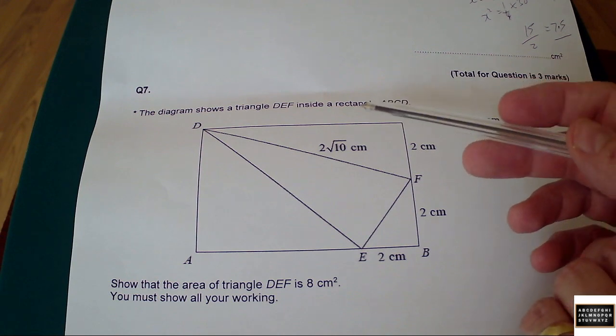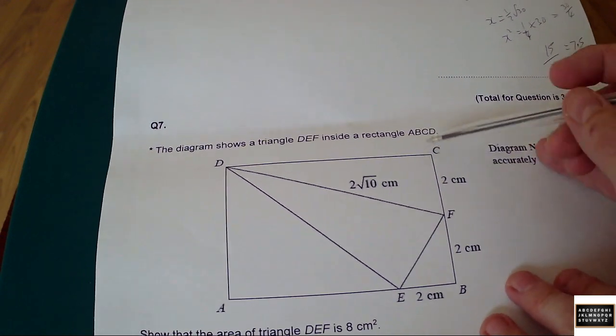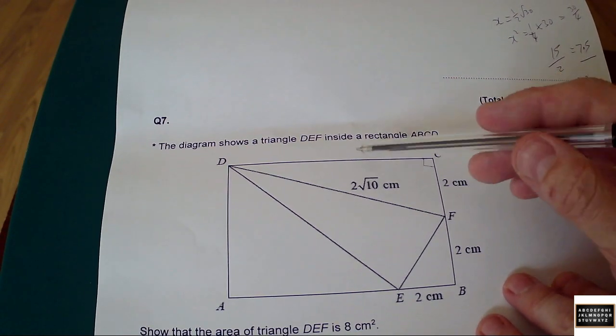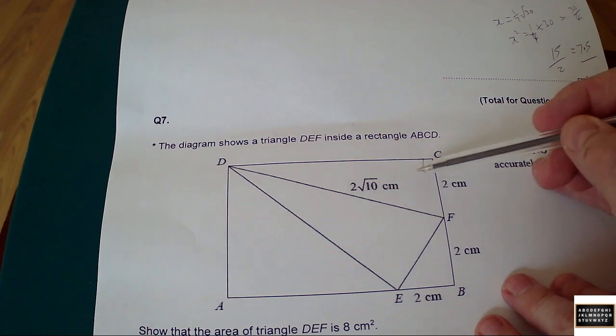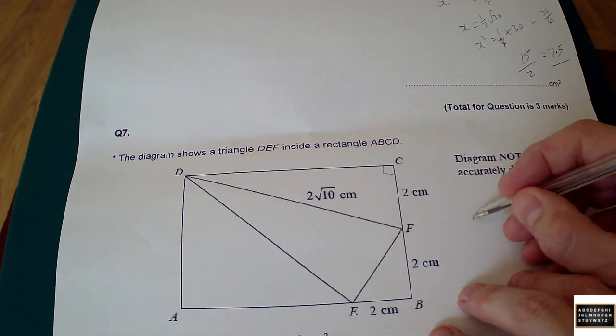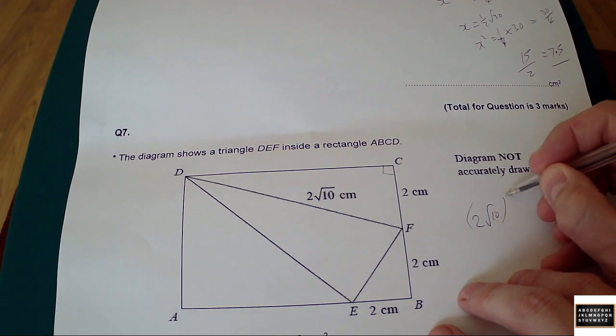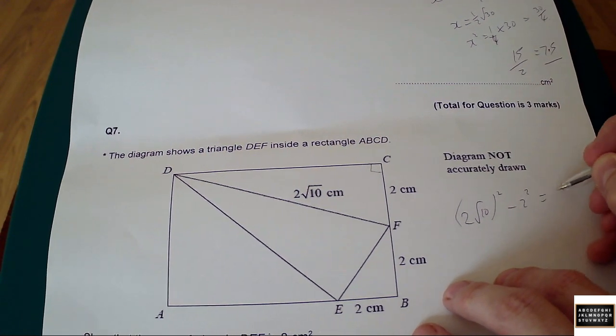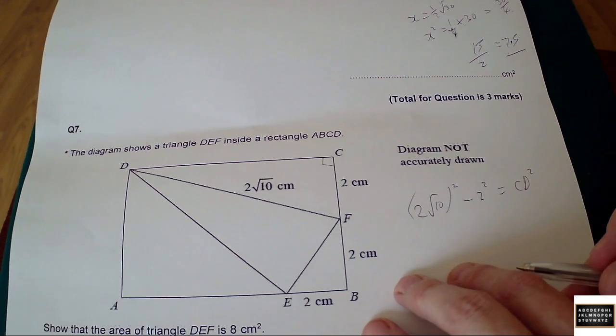What do we need? Well, we need this side length, and you can see there is a little bit of a right angle triangle system here that we need to get this side length. This squared, take away this squared, square rooted will be this one. So I'm going to write that expression down real quick, just to show the examiner what I'm doing.